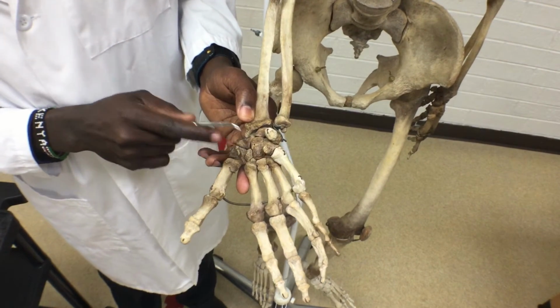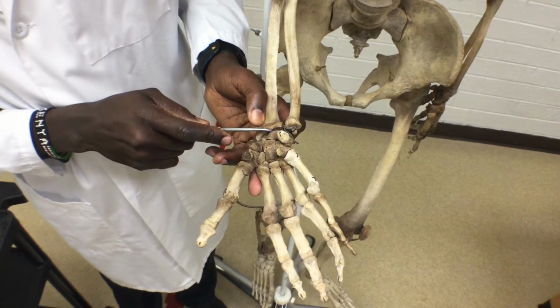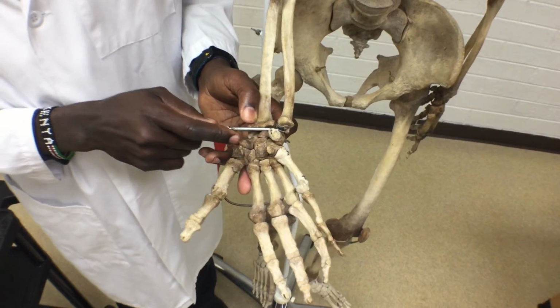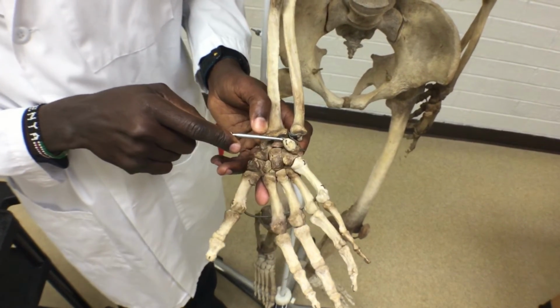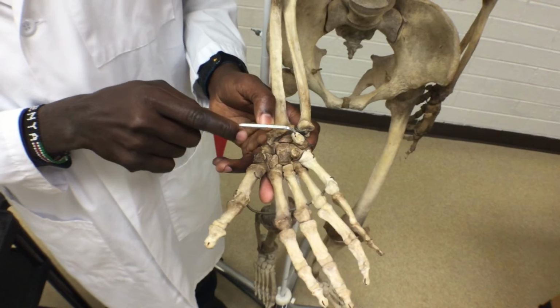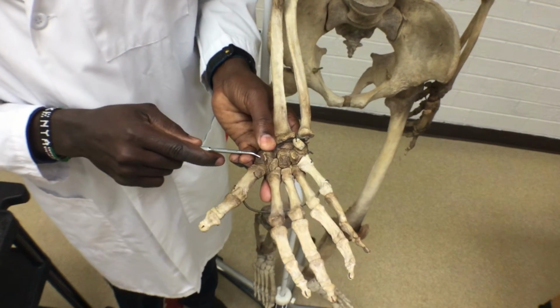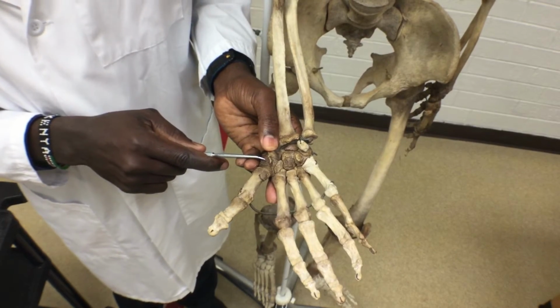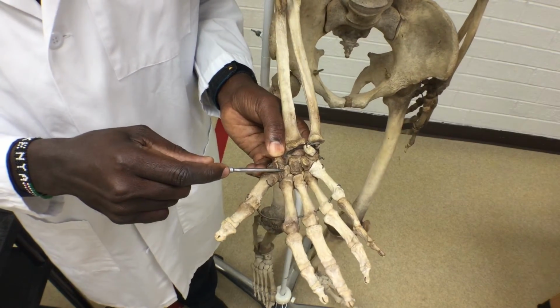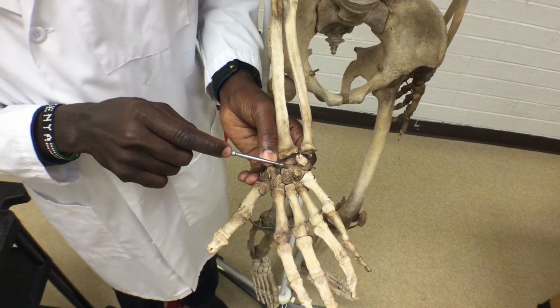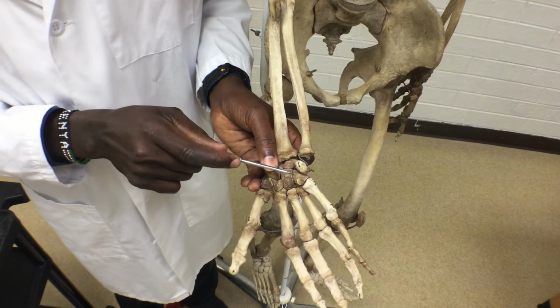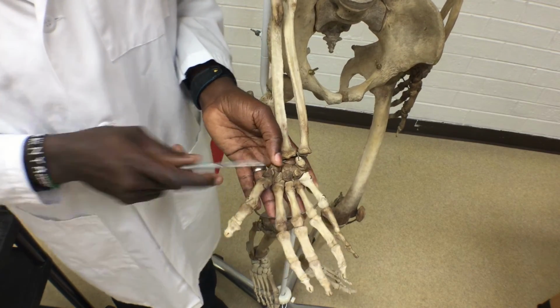You can see the scaphoid, the biggest bone here. This is the lunate. This is the triquetrum, and this is the pisiform. The distal part, this is the trapezium. This is the trapezoid. This is the capitate, and this is the hamate, and you can see the hook of the hamate.